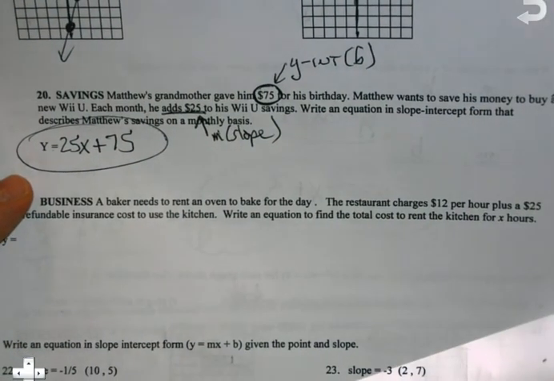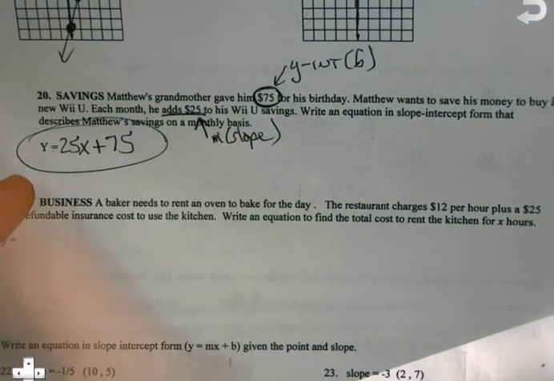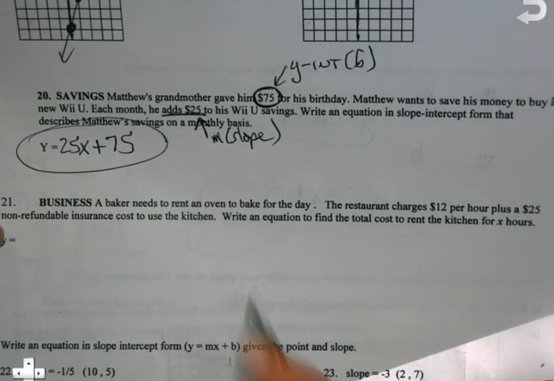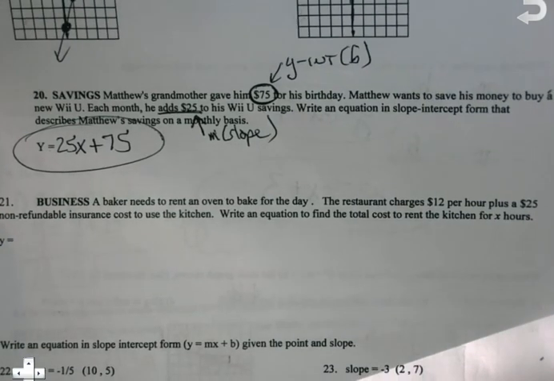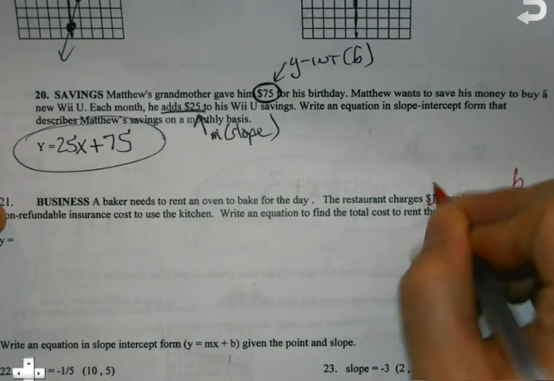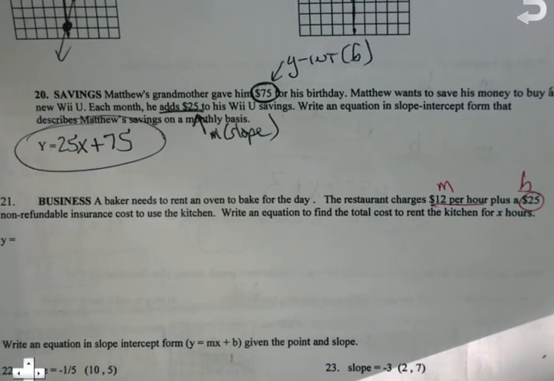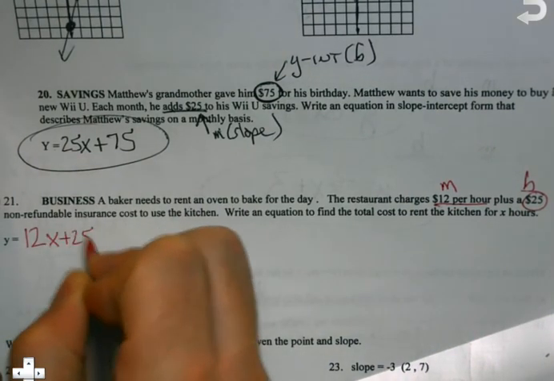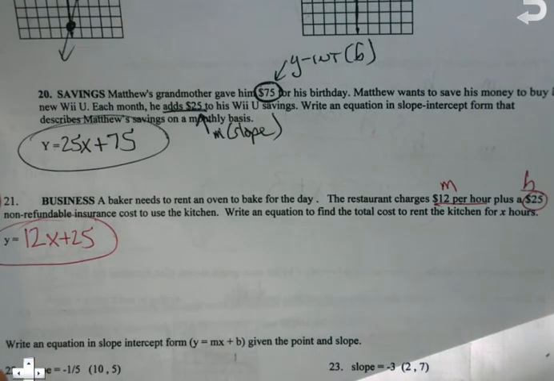And then this, nope, because the X one's the one that keeps happening over and over. So same thing here. Restaurant charges $12 per hour plus a $25 non-refundable insurance cost to use the kitchen. Okay, which number is which? Yep, 25 is my B. Per hour means my 12 is M. So Y. Correct. Whatever happens one time is my B. Whatever happens more than one time is my M. Absolutely. What's that?